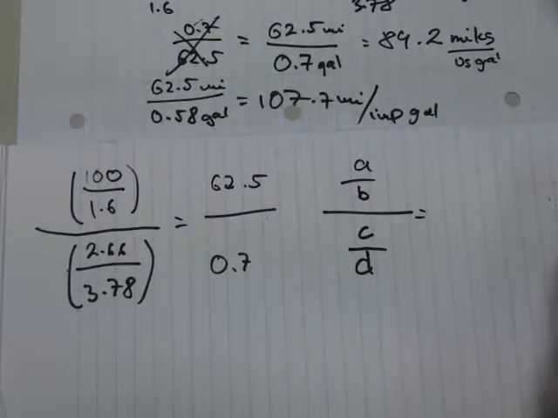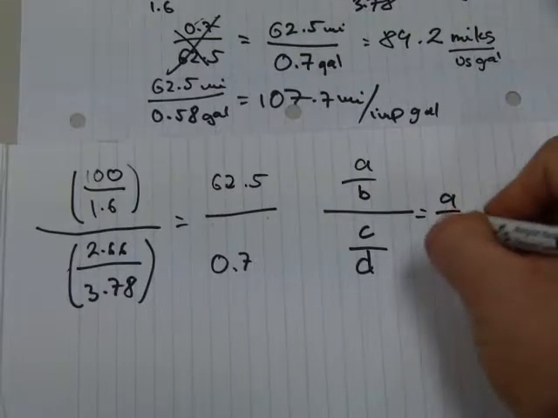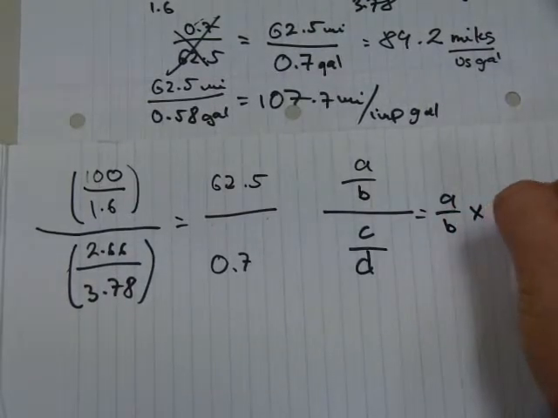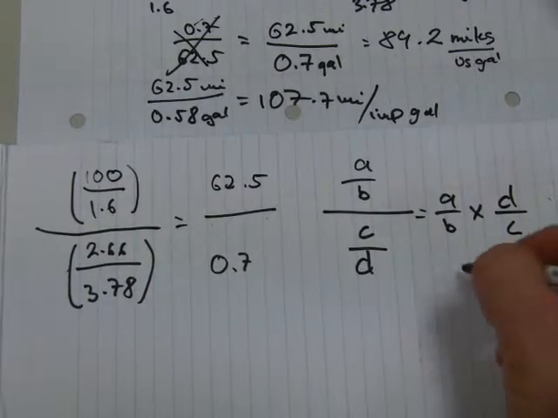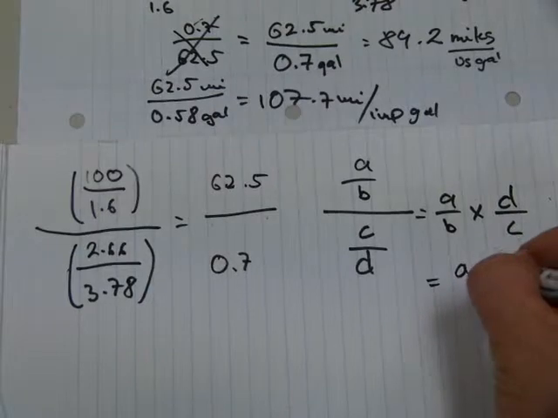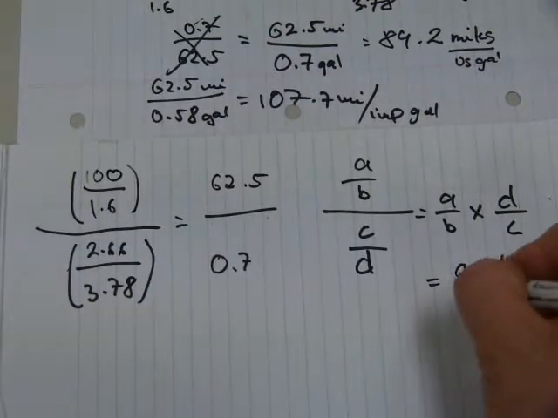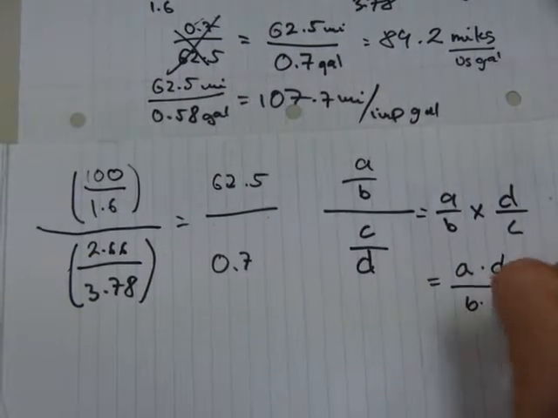In classic math, A over B is multiplied by the reciprocal of the other fraction, D over C, which is then A times D over B times C.